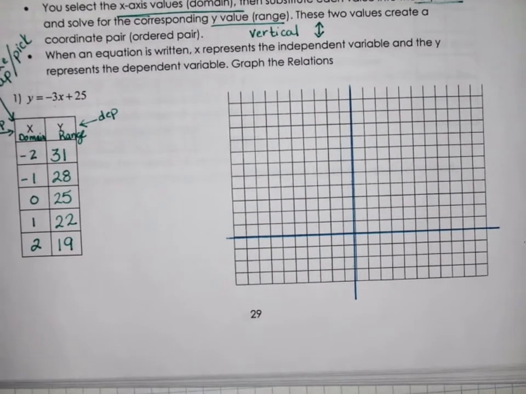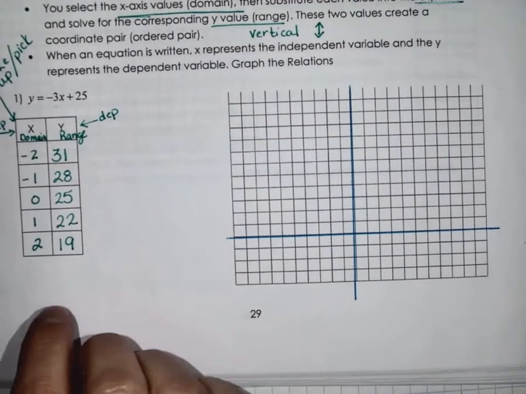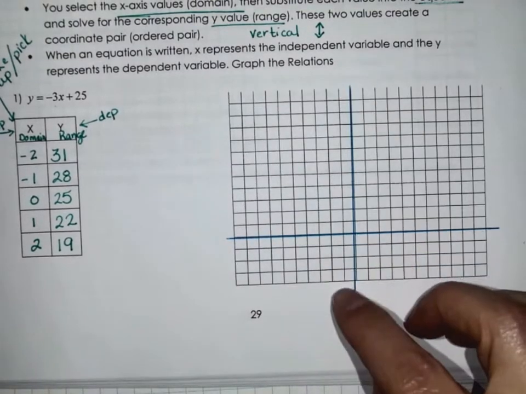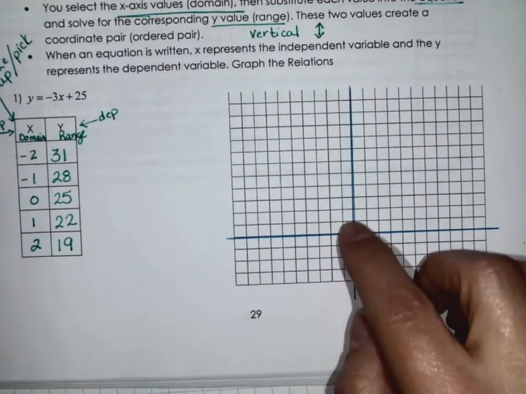Okay, what's my highest number that I have to get to? 31. What's my lowest number? 19. So I'm going to have a bunch of numbers that are really high up there. They're not like 1s and 2s and stuff like that. So I kind of have to figure out what I'm going to do. What do you think I should go up by on my Y-axis?